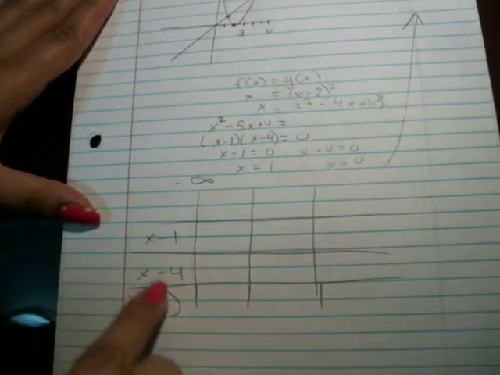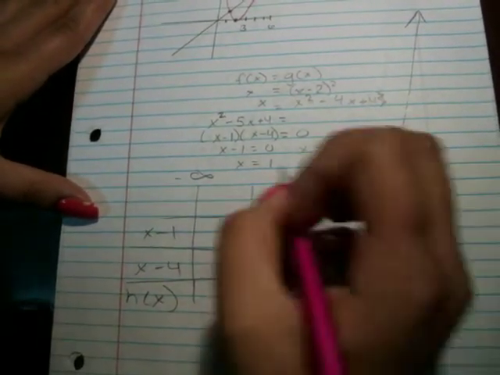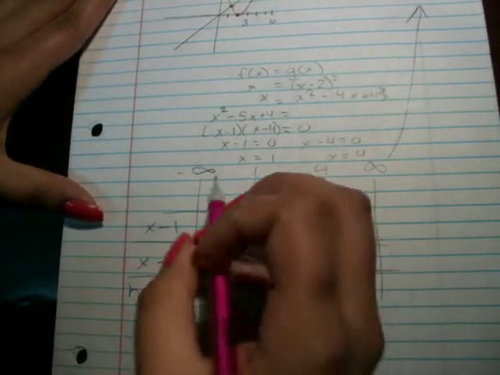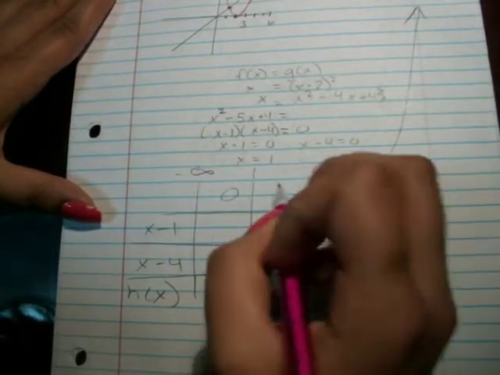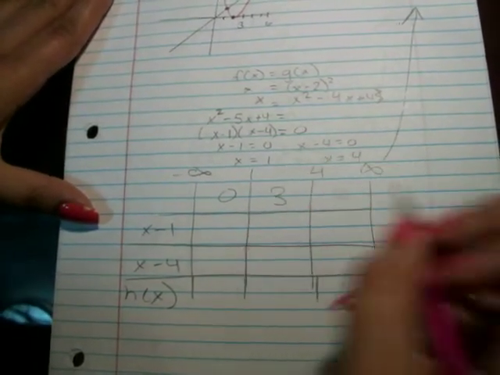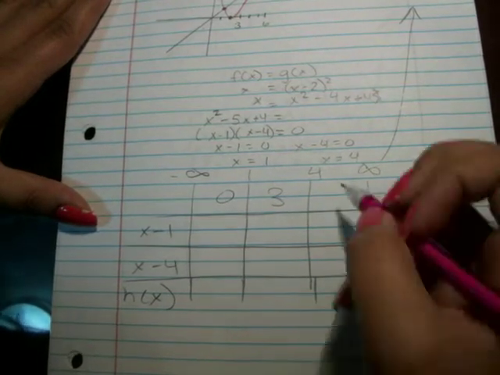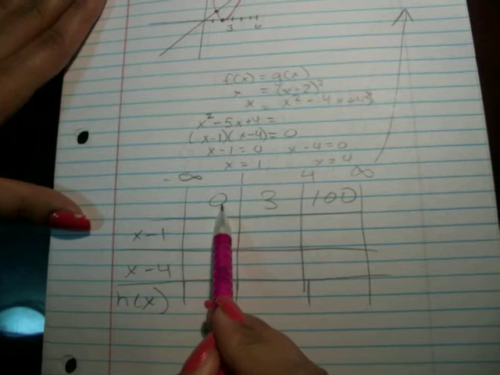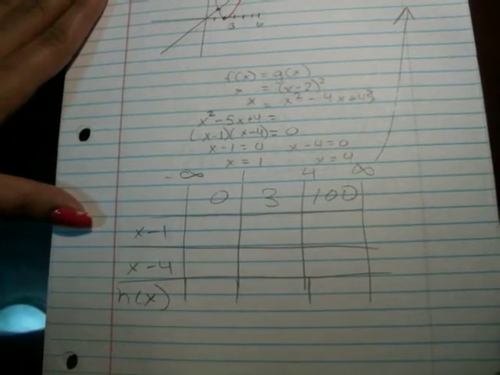Here we'd put the roots in numerical order, so 1, 4, and then positive infinity. So a number in between negative infinity and 1, 0. Number in between 1 and 4, 3. A number in between 4 and positive infinity, 100. So now we would plug 0, 3, and 100 for x.